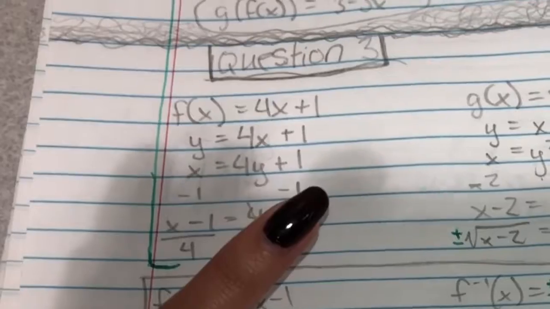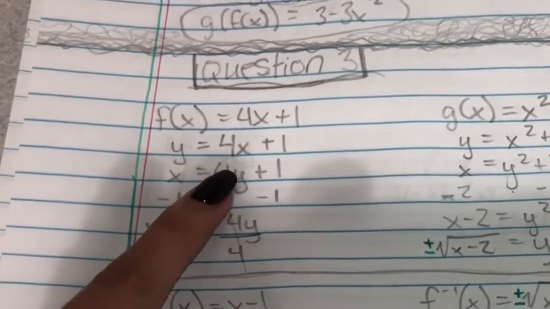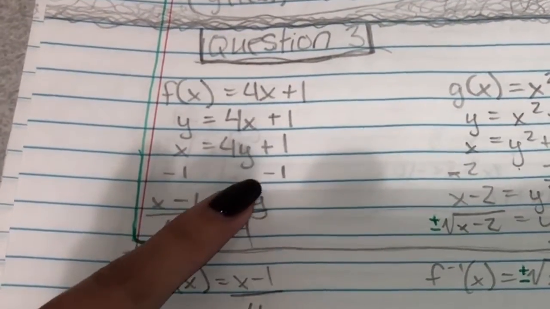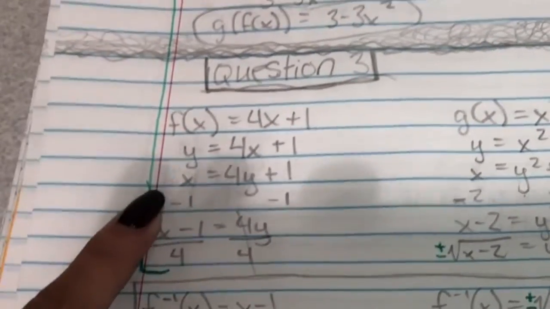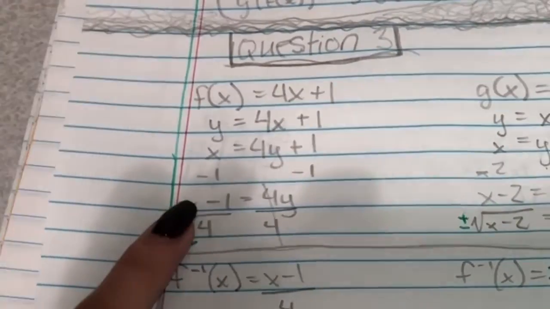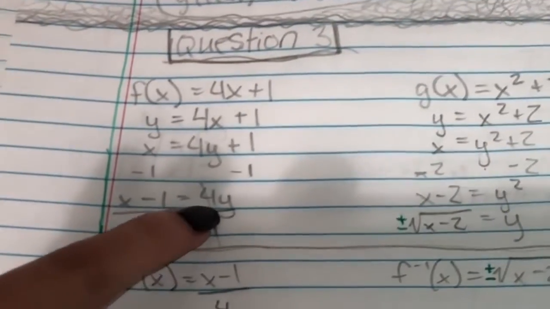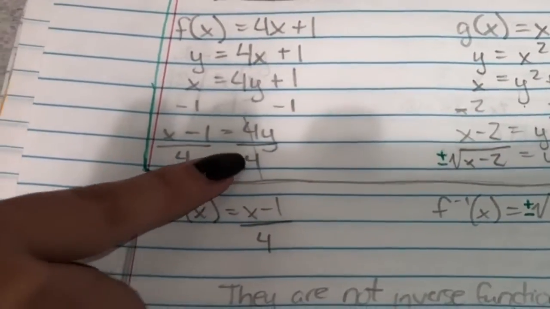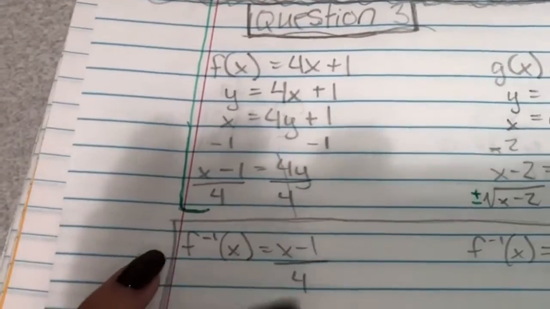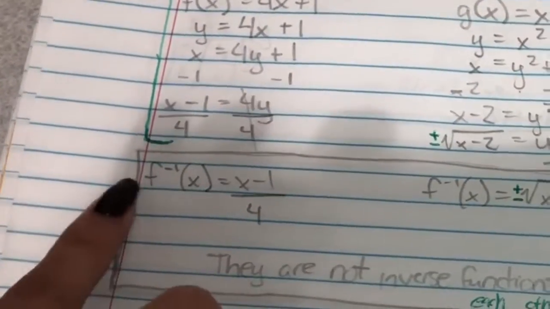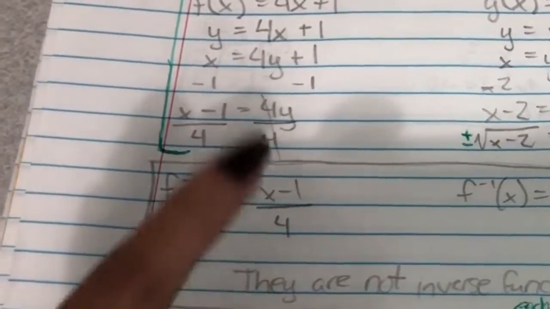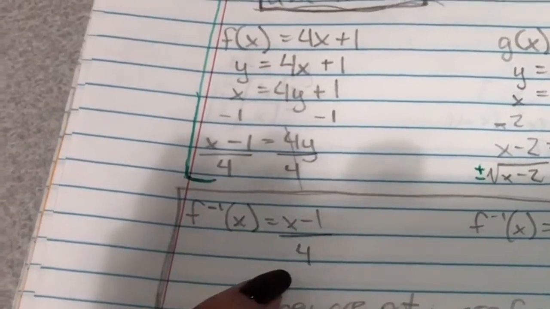And then you're going to try to get y by itself. So you would subtract 1 on both sides, so then that cancels out, and it would be x minus 1 equals 4y, and then you just divide it by 4 on both sides, and then that'll get you the inverse would be x minus 1 over 4.